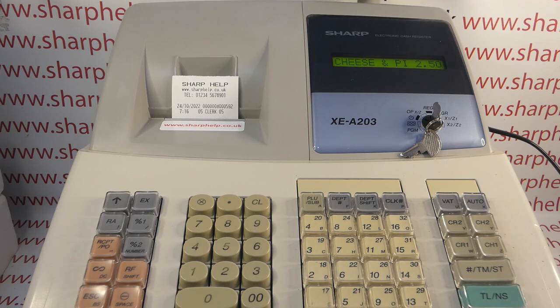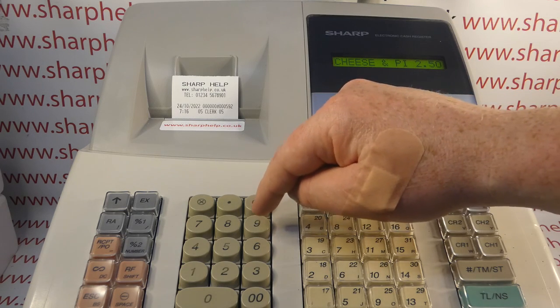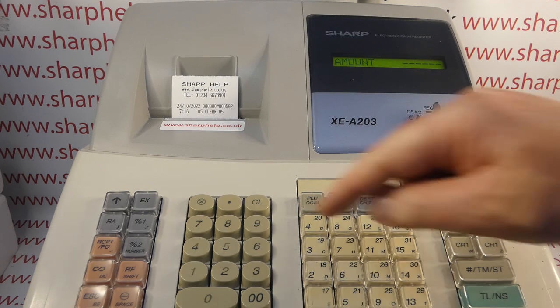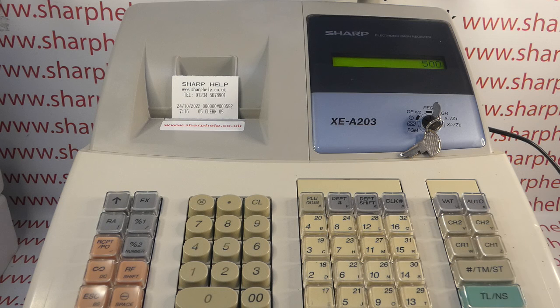I've pre-programmed my department 33 to be cheese and pickle at £2.50. If it's an unprogrammed or non-preset price department, for example let's say department 90, you type in the department number, press the department hash key, and then it prompts you to enter the price. So let's say £5, 500, no need to press the decimal point. Then you press the department hash and that's sold your department 90 at £5.